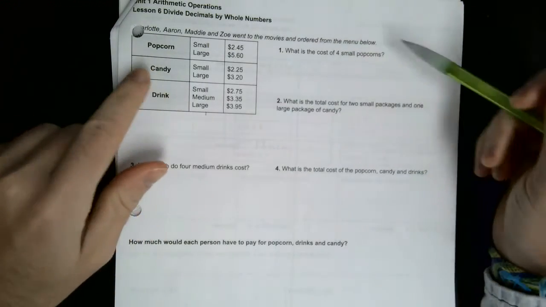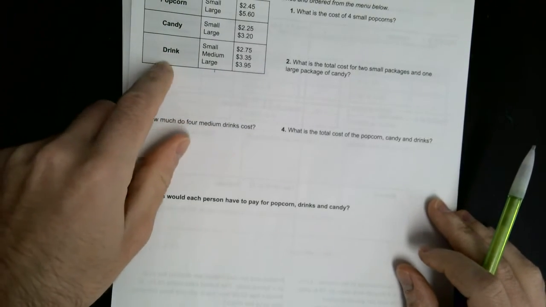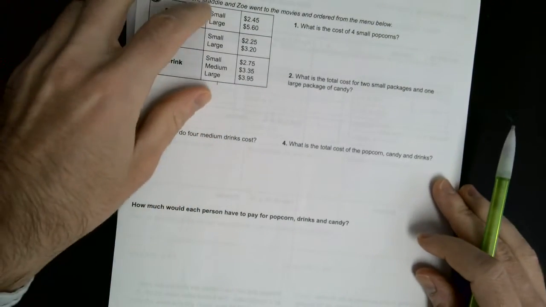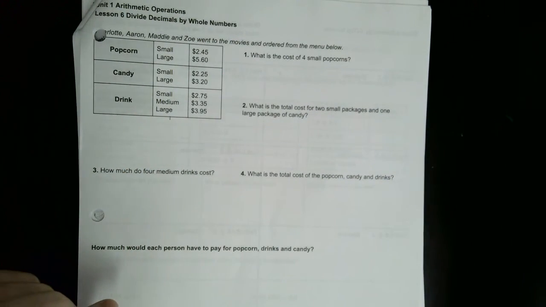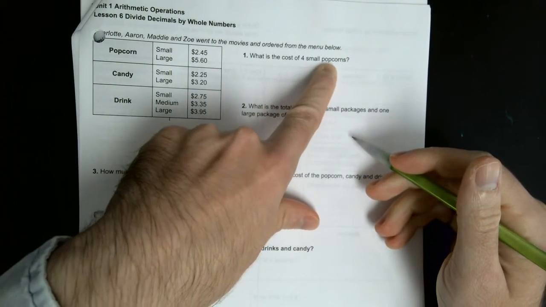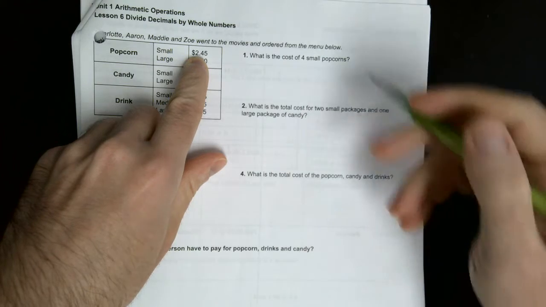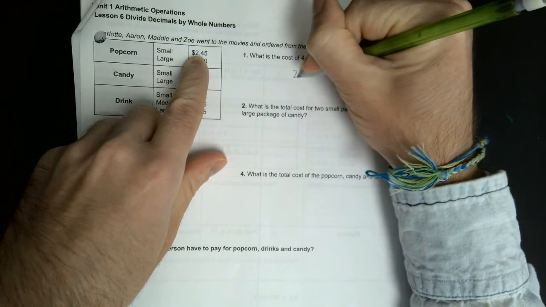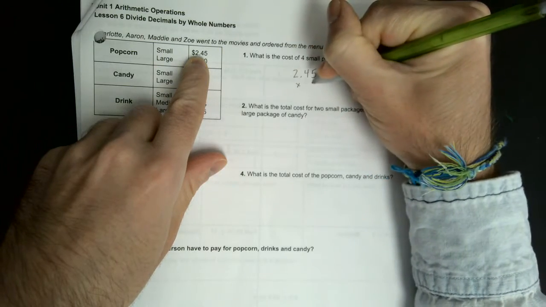So here we have a chart on page 18. I'll show you. Page 18, with popcorn, candy, and drinks. So for each one, there's a small and a large, and for drinks, there's a medium drink you could get for $3.35. Now, the first question is, what is the cost of 4 small popcorns? Well, one small popcorn is $2.45. So to get 4, we're going to do $2.45 times 4.